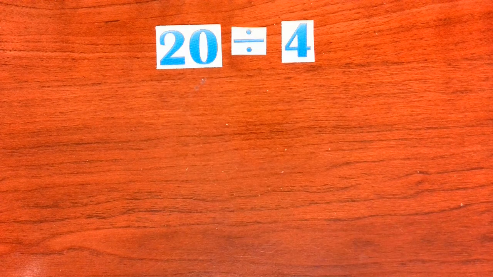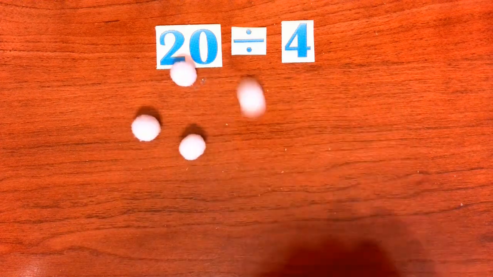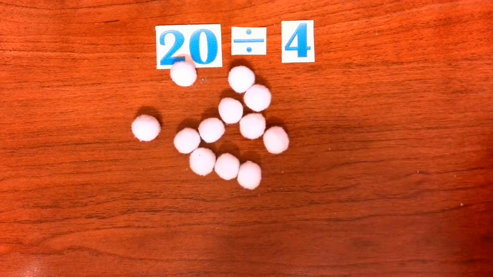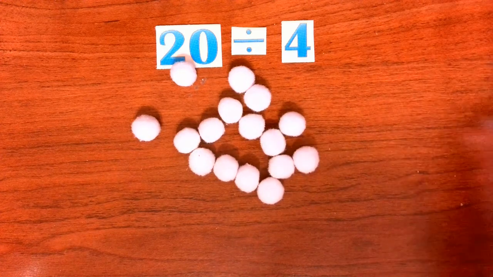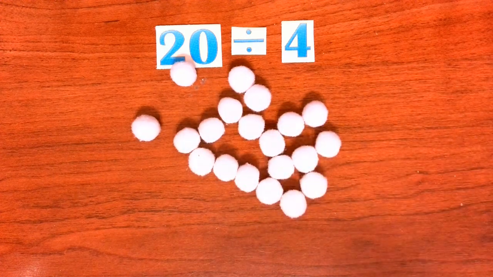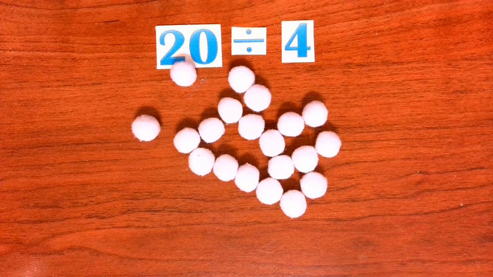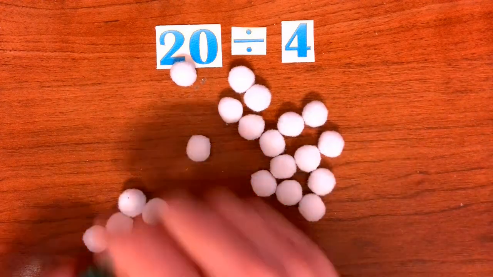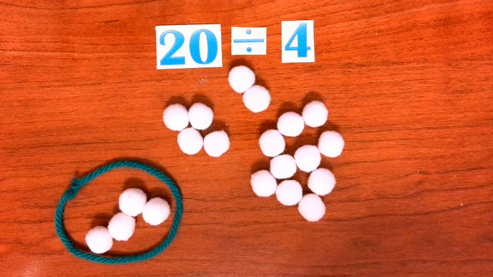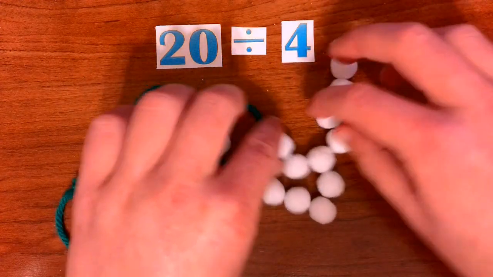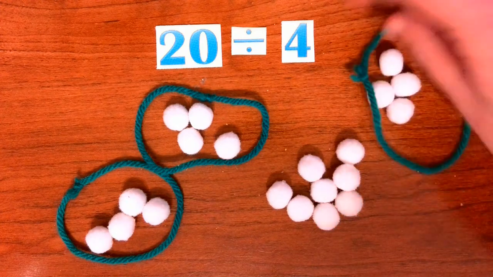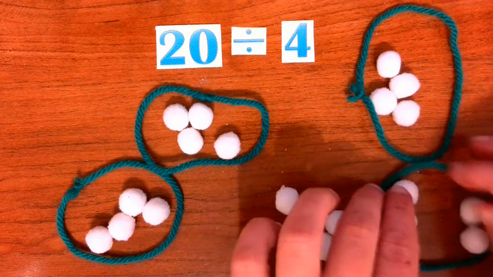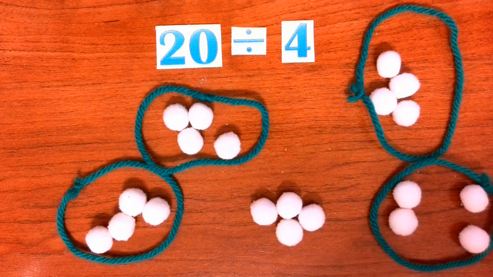Let's get 20 pom-poms. 1, 2, 3, 4, 5, 6, 7, 8, 9, 10, 11, 12, 13, 14, 15, 16, 17, 18, 19, 20. Now let's have groups where each group has 4 pom-poms. So here's one group of 4 pom-poms. Here is another group of 4 pom-poms. Here is another, and another. And here is one more group of 4 pom-poms.